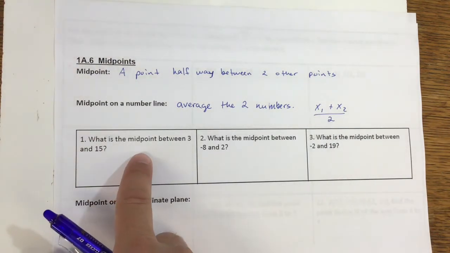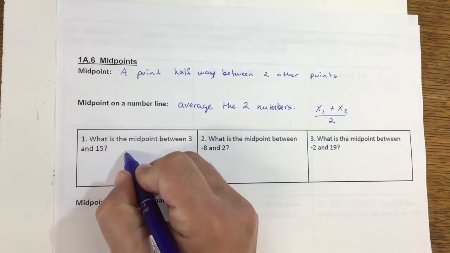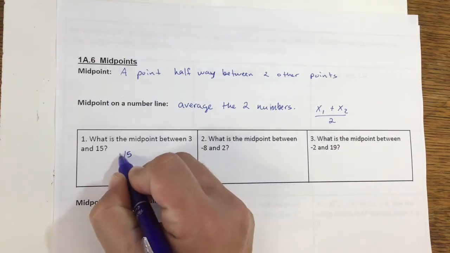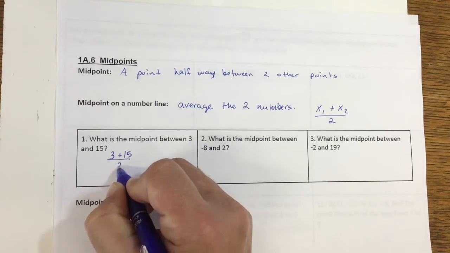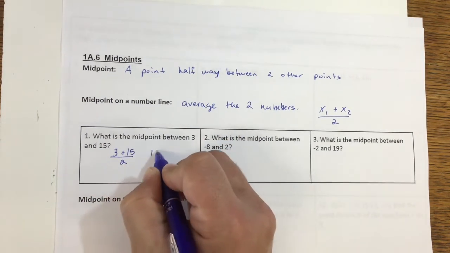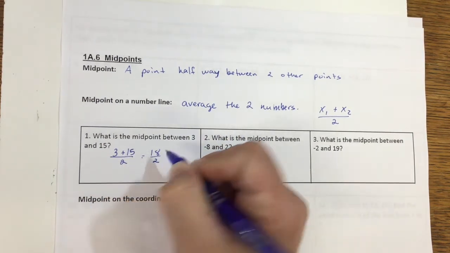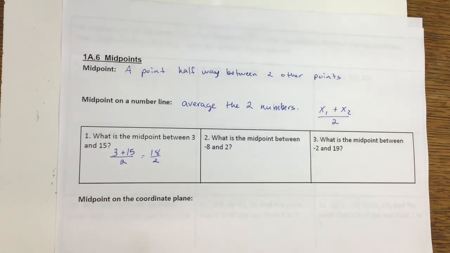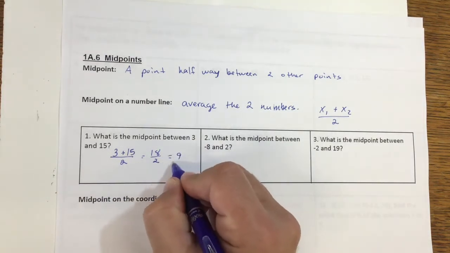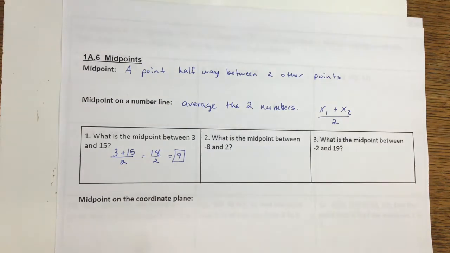So what's the midpoint between 3 and 15? We're going to add those. Doesn't matter the order. Divide by 2. So 3 plus 15 is 18, divided by 2. Okay, 18 divided by 2 is 9. So 9 would be halfway between 3 and 15.